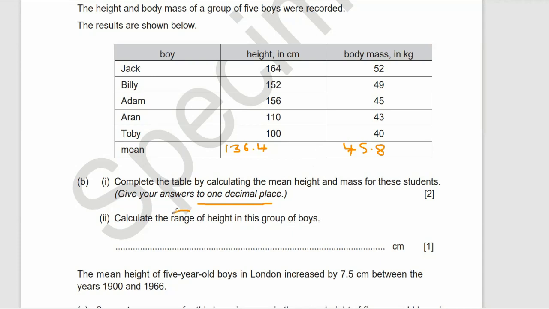Calculate the range of the height of this group of boys. So you might be wondering, what does range mean? It means what is the range from the smallest to the highest. So we know that Toby is the shortest boy with a height of 100 centimeters and Jack is the tallest with 164. So what is the difference?